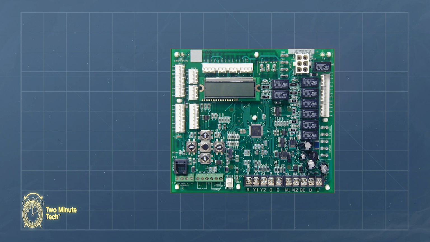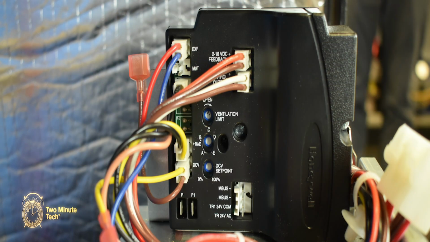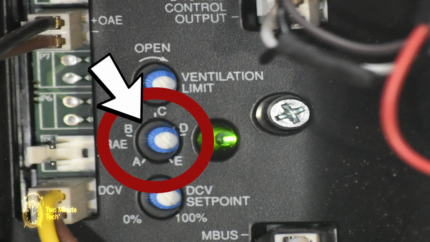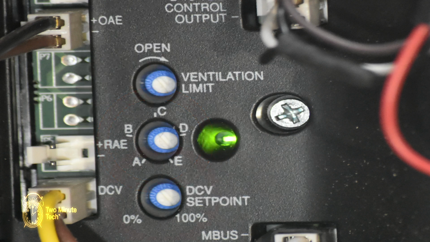To change the setting on the economizer controller with the Clear Control, open the air filter access and locate the economizer controller. There are 3 potentiometers on the controller. The one on top is the ventilation limit discussed in a previous video. The enthalpy zones are marked with A, B, C, D, and E on the middle potentiometer. And the last potentiometer is the DCV or demand control ventilation set point that we will discuss in another video.